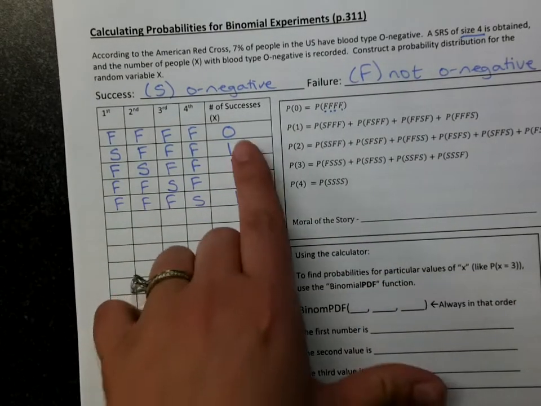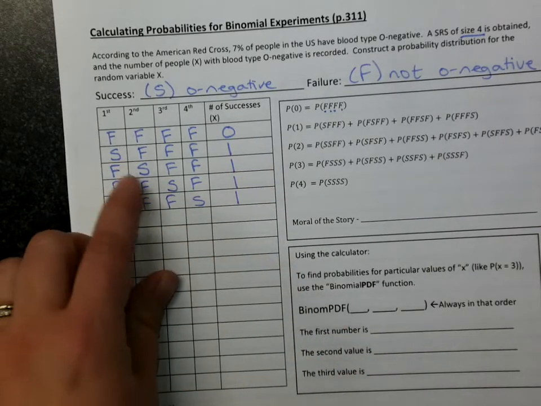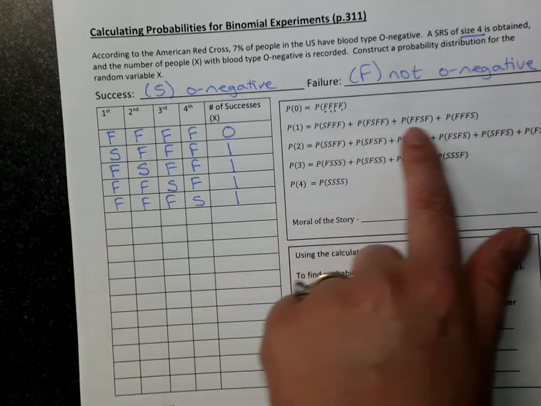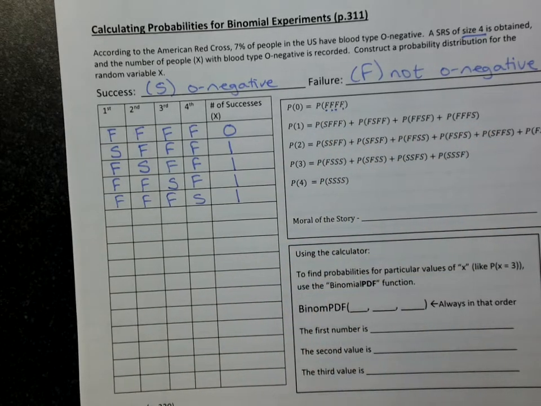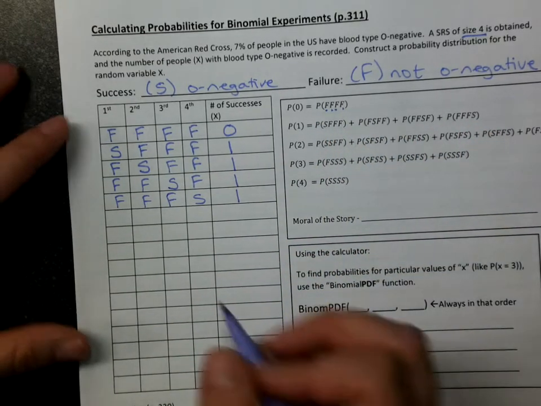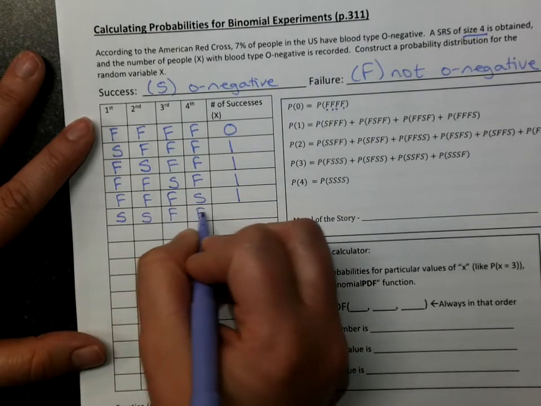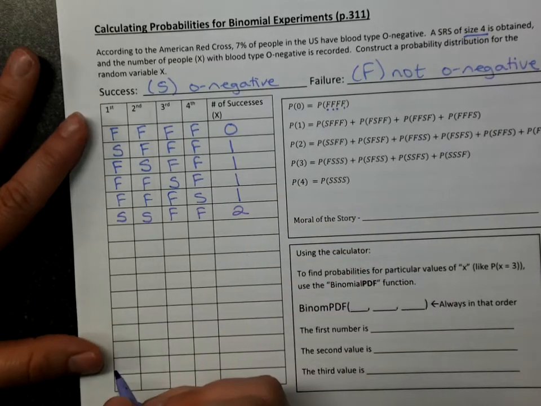So there are 4 different ways to have 1 success out of 4 people. And that's what's illustrated here. I could also have 2 successes. The first 2 people I test could be successful and the second 2 could be failures. That would be 2 successes.